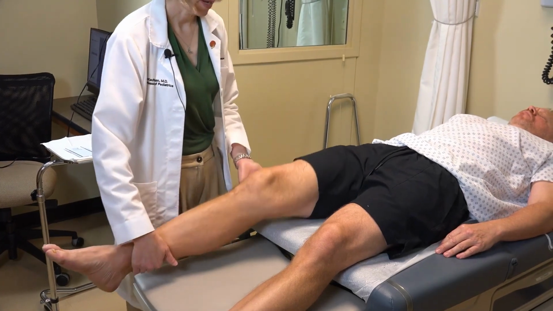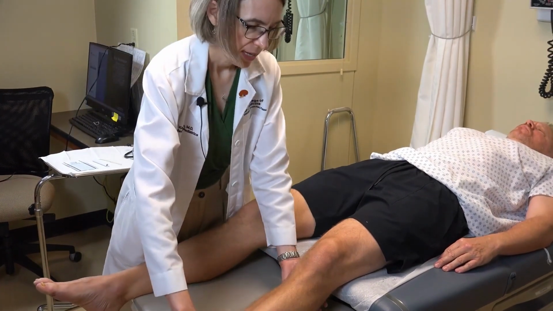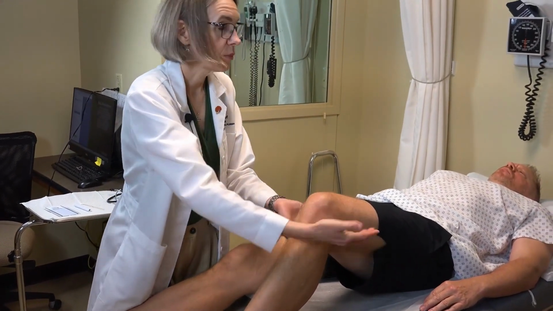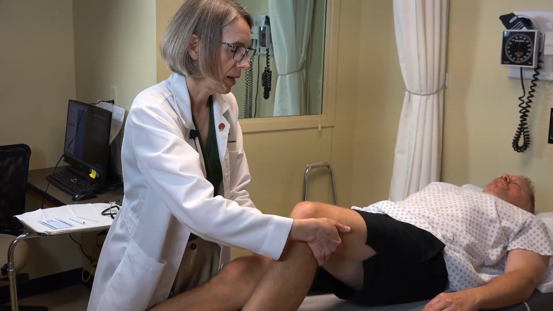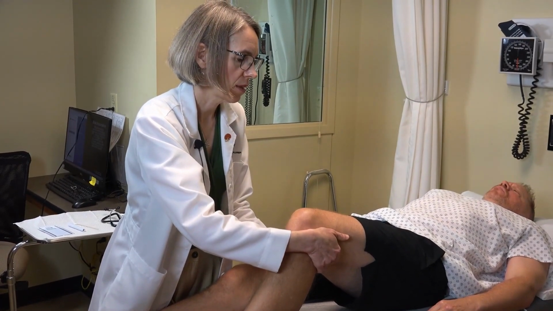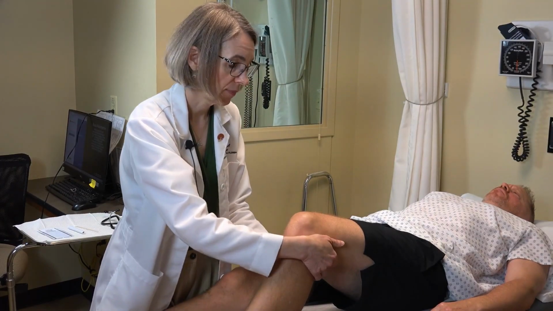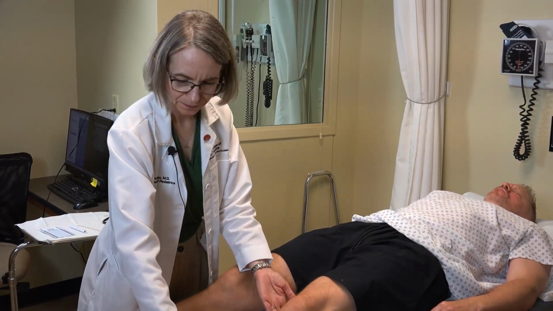And you can relax your leg for me. And I'm going to do the same thing on the other side. Lift up his leg and have him rest his heel. And then I'm going to palpate deeply underneath the popliteal fossa for that pulsation. All right. I'm going to have you straighten your leg now for me.